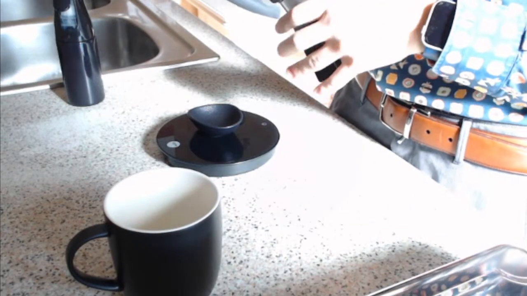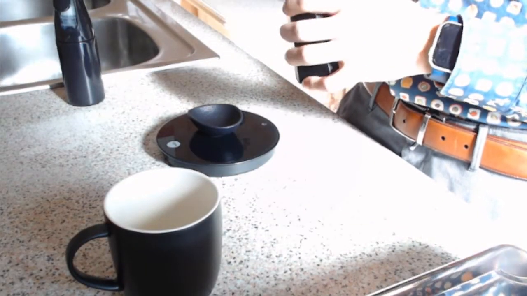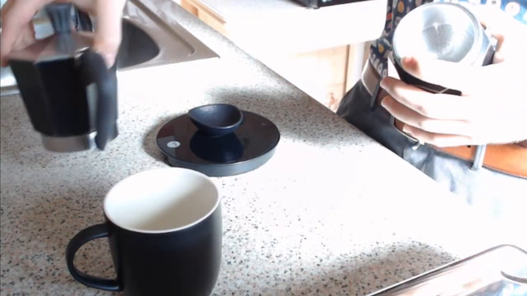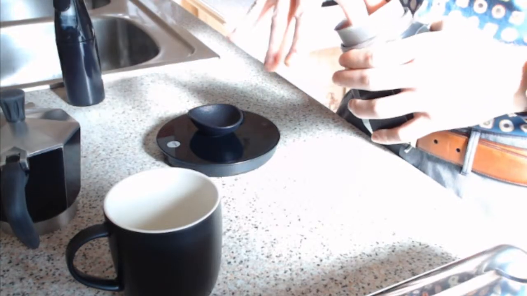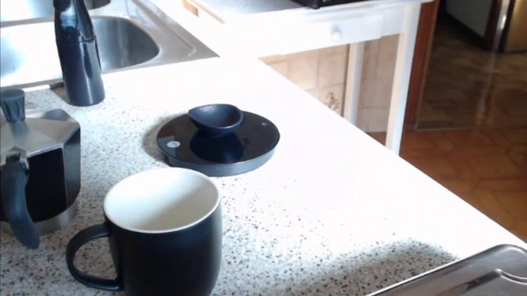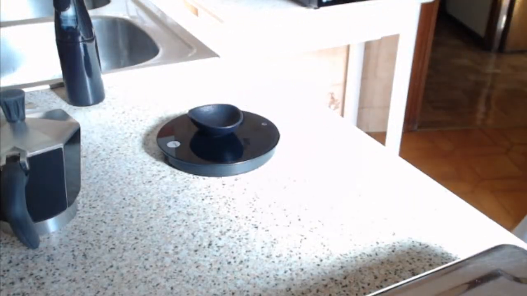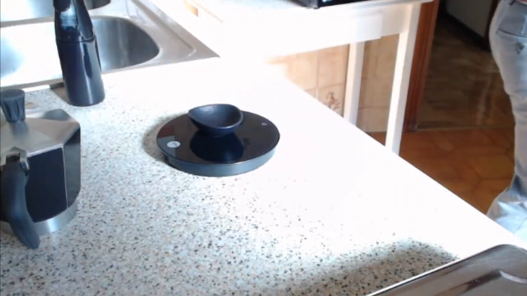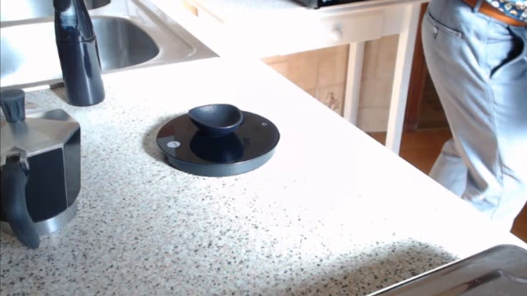Okay, so we just open the coffee pot. We don't need this for now. We do need this. We will need this one piece. Let's just put this here. And let's measure some coffee.